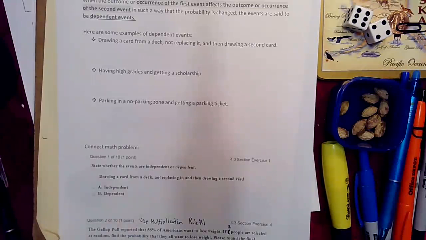So if you park in a zone they ask you not to park in, they're probably going to have policemen patrolling the area, checking for that. So you're likely to get a parking ticket. They don't want people parking there for some reason, so you have to double check, and it's possible you could get a ticket because they told you not to park there. So these first events make it more likely to affect the second event. They do affect the second event.